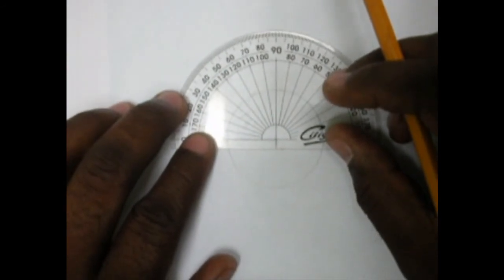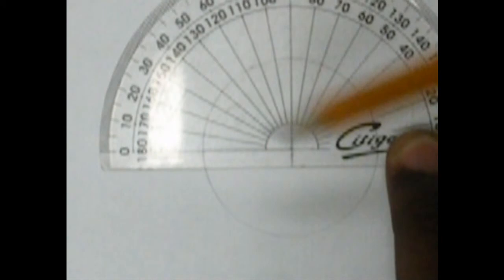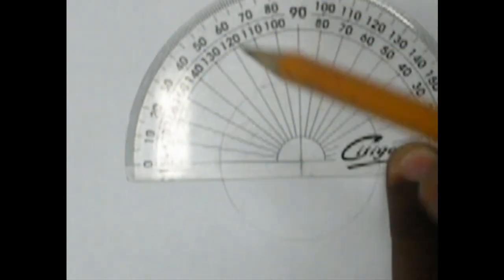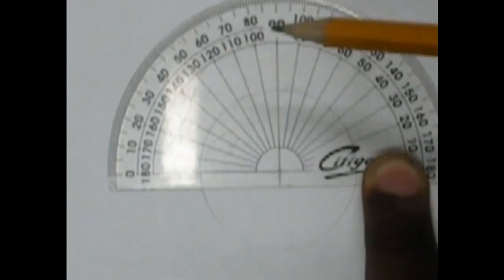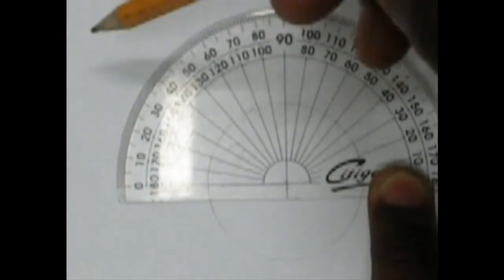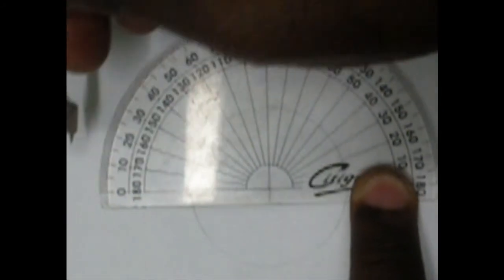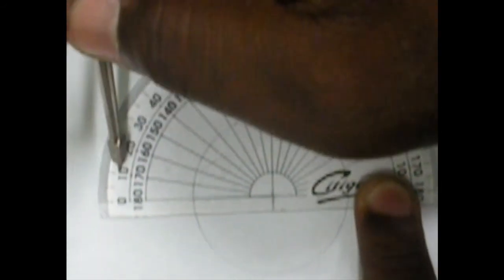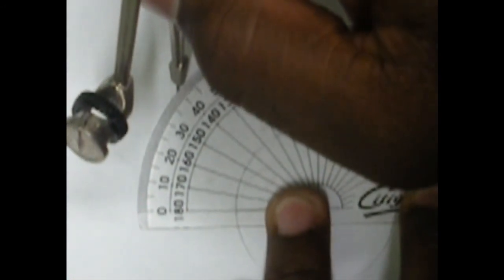Now make sure that this line of the protractor covers the line that you drew before. Now we're going to count from 0, all the way to 40 degrees. Sometimes it's best to use the point of your compass to make sure you do it accurately. So 0, 10, 20, 30, 40, which will be right here.